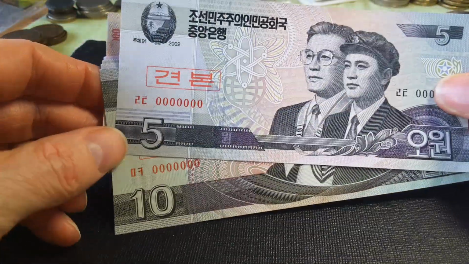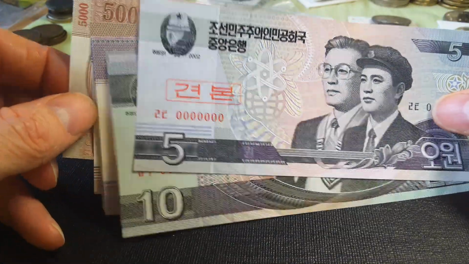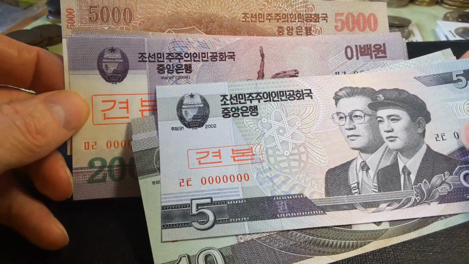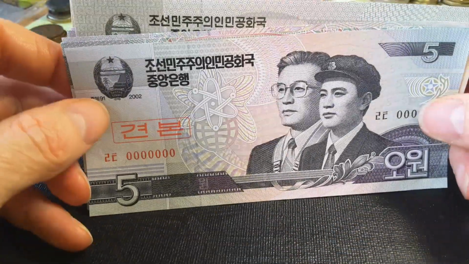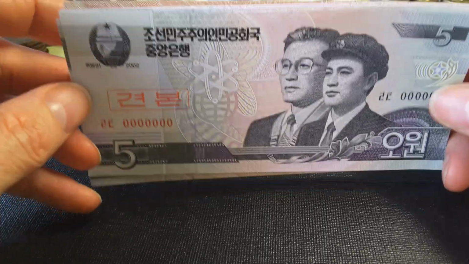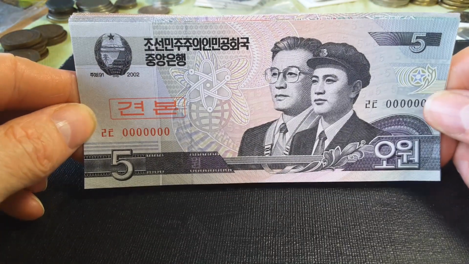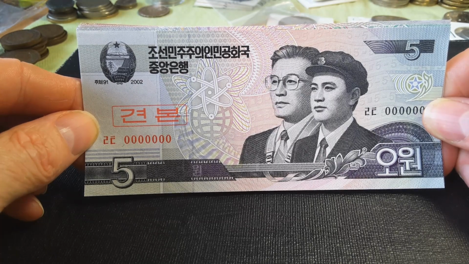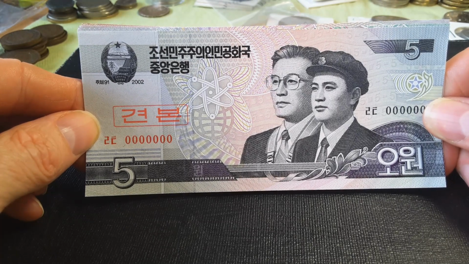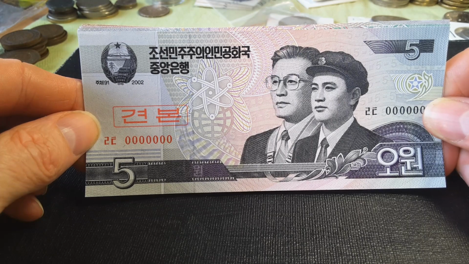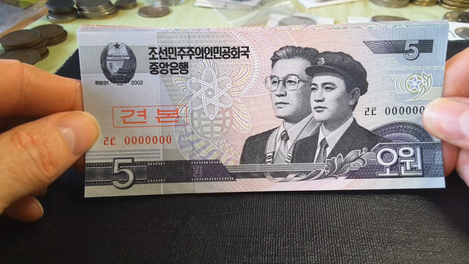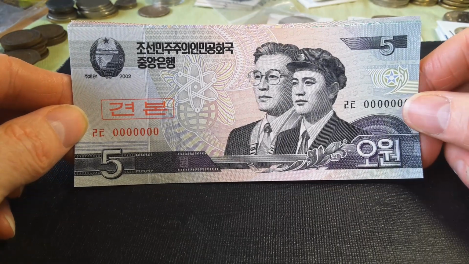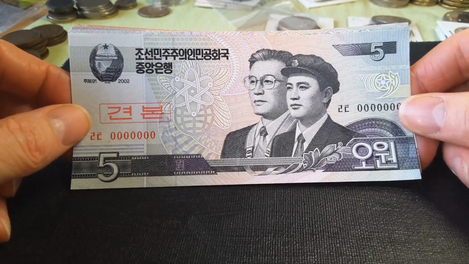So you've got two dates on them: you've got the 2002, and you have 2008, which is 97. So the current year would be 910, I believe. No, 111, something like that. Anyway, I'm not going to worry about it too much, but let's get on with the review.